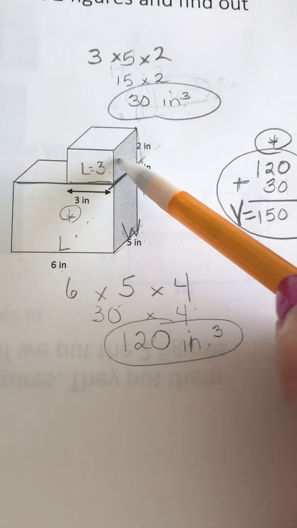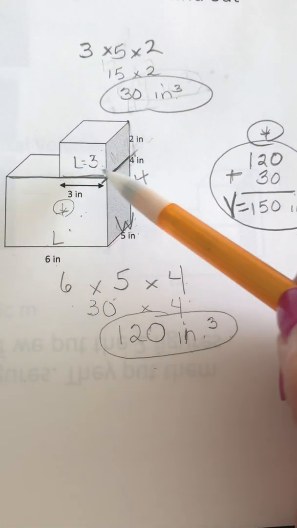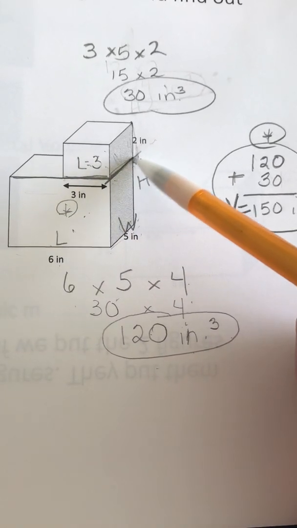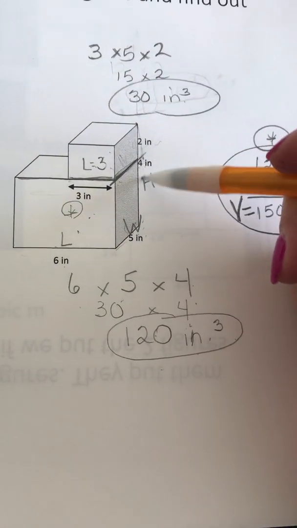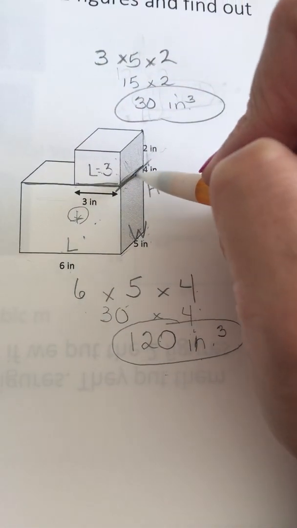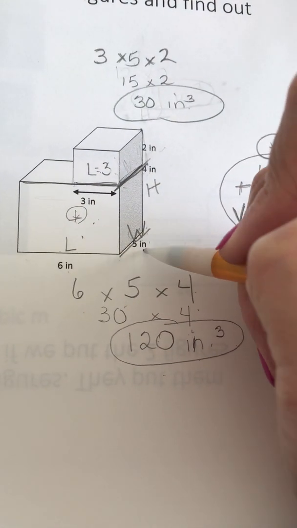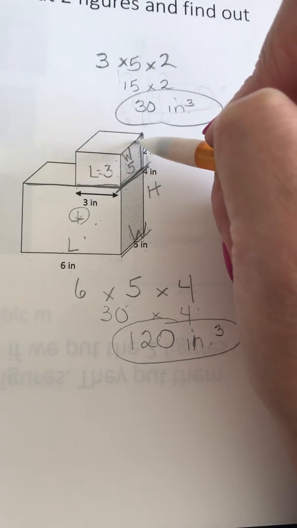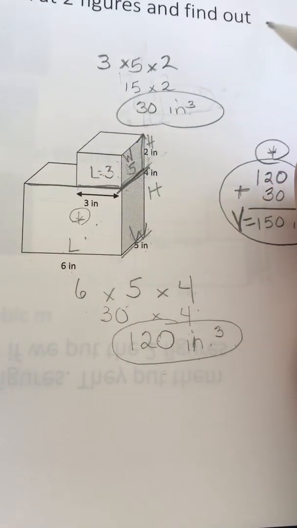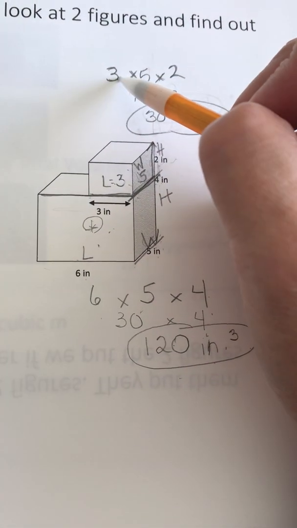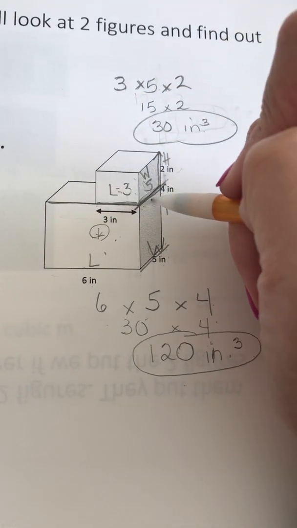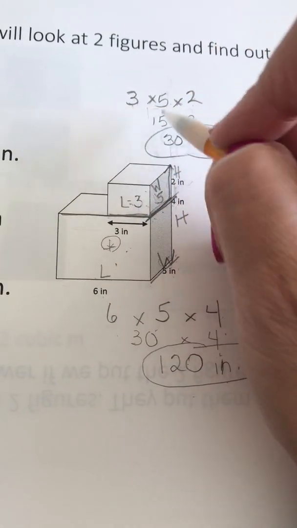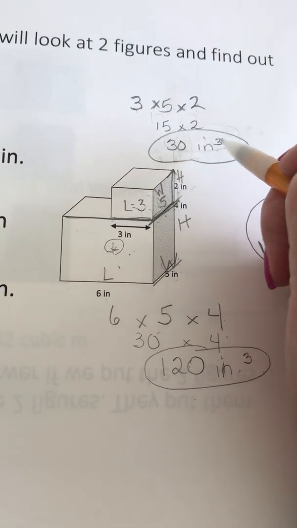Okay, now we're going to work on the one on the top. From here to here, they have a little arrow. They're telling you from here to here, it's 3. That's my length. This is my width, not the 4. This 4 was for the height for the bottom box. This width is the same as this width, so that was 5. And my height for this one is 2. That gives me 3 times 5 times 2. Length times width times height. 3 times 5 is 15 times 2 is 30. 30 inches cubed.